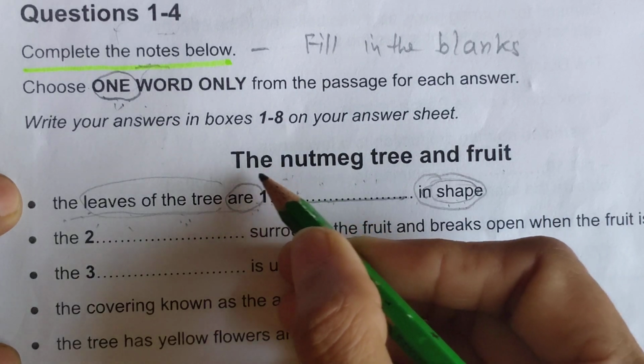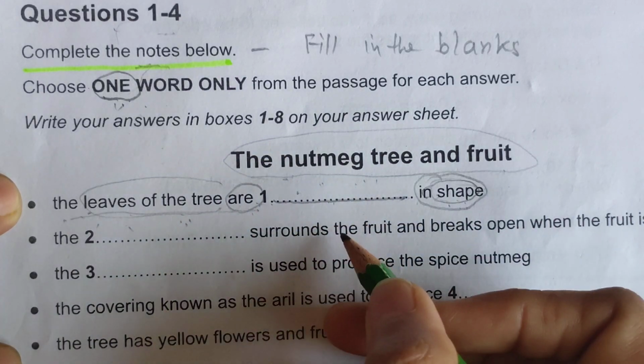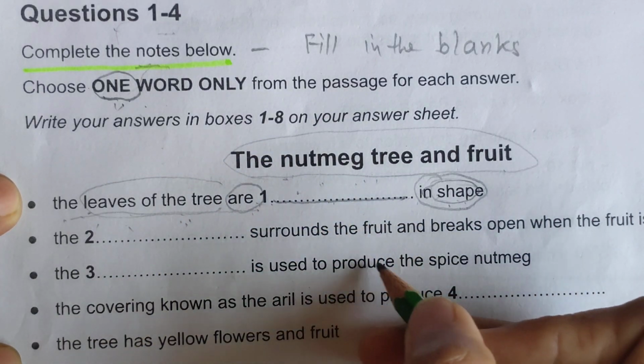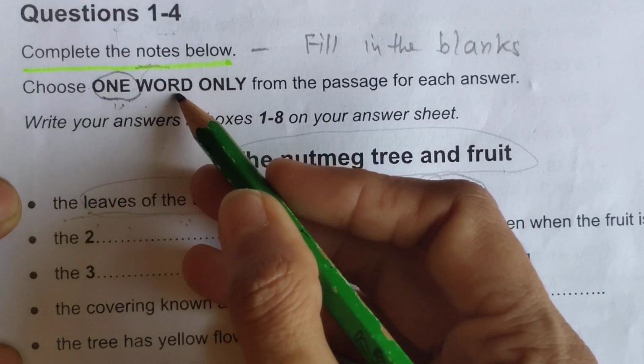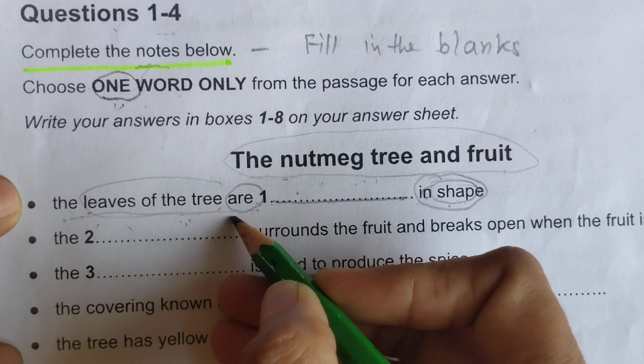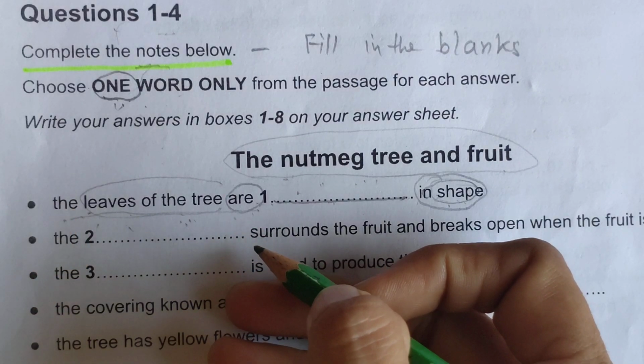Then you need to find the title of these notes, summary or table. Here, as this is the first type of question, I am just going to find it from the first paragraph. Let's go to the first paragraph.